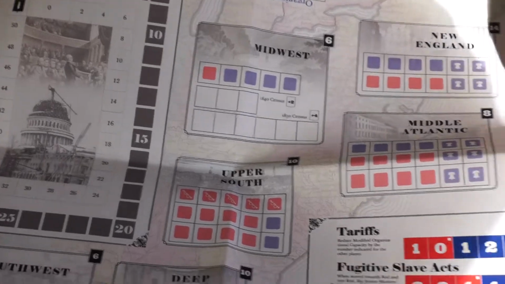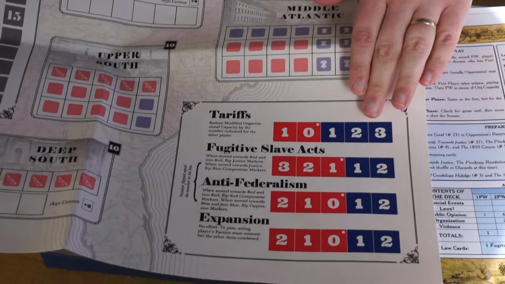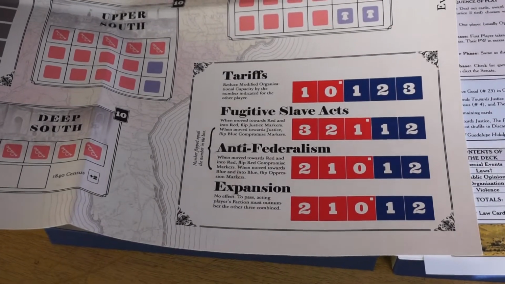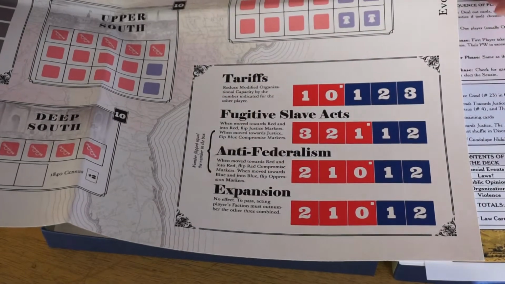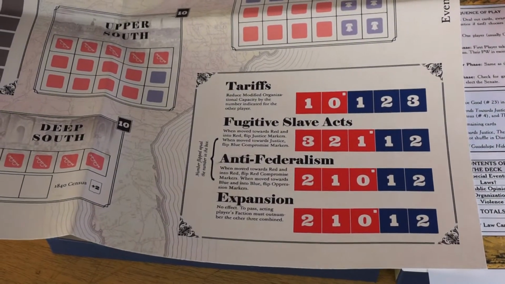We have law tracks, which track the legislation that you're passing, and will score victory points and have certain game effects, which are summarized here. That, in a nutshell, is everything that you get in the box.